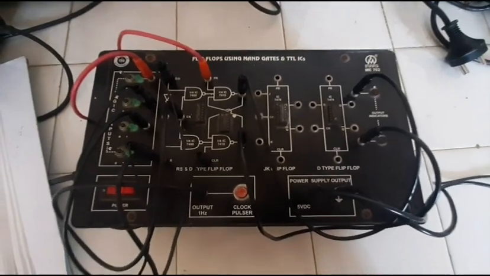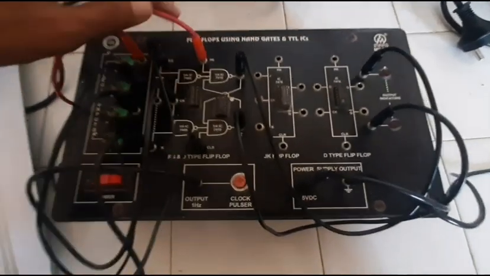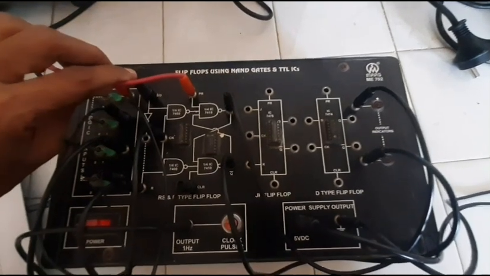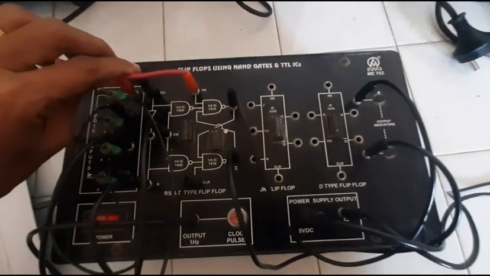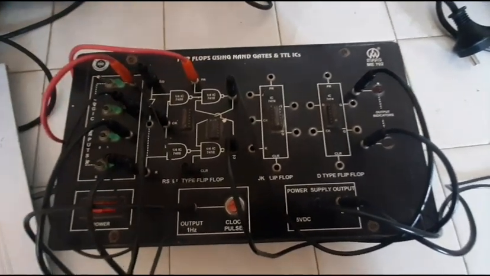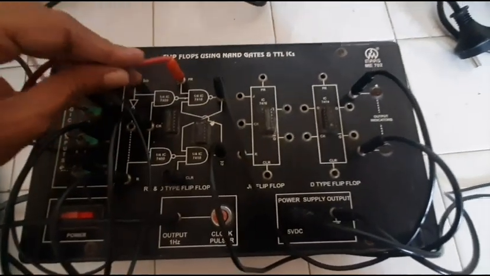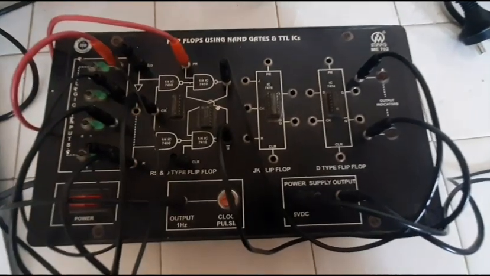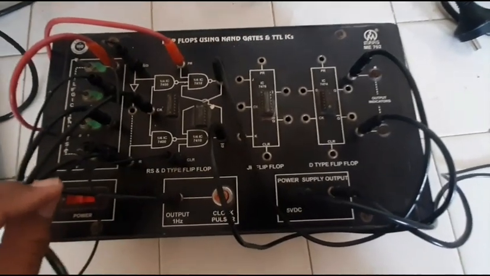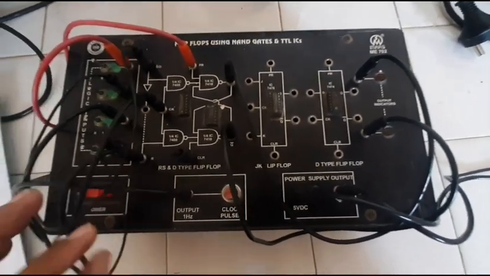So hi everyone, you can see this is the kit for flip-flop using NAND gates and TTL ICs. So in this experiment, using this kit we can verify different types of flip-flops. So first we should know what is flip-flop.